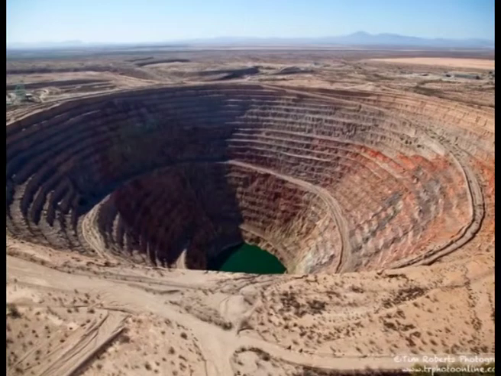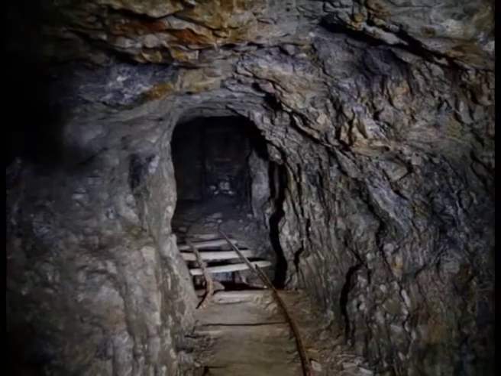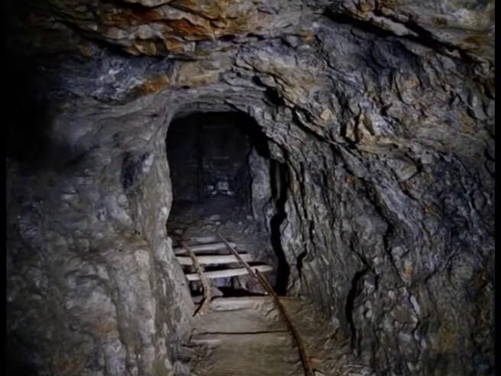Mining techniques can be divided into two common excavation types: surface mining and subsurface, that is underground, mining.